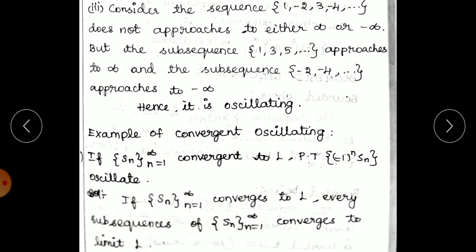Now prove that (-1)^n Sn oscillates. If we multiply (-1)^n with that sequence Sn, it should oscillate. So write the given statement.